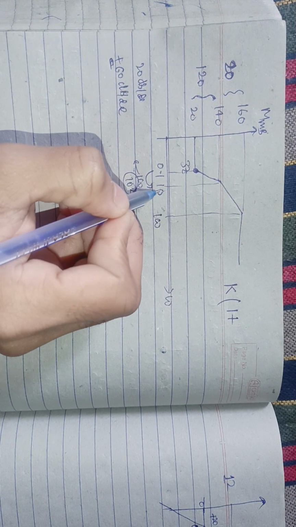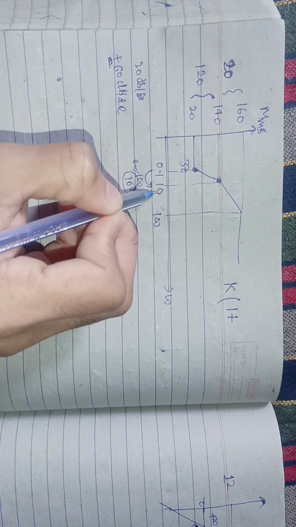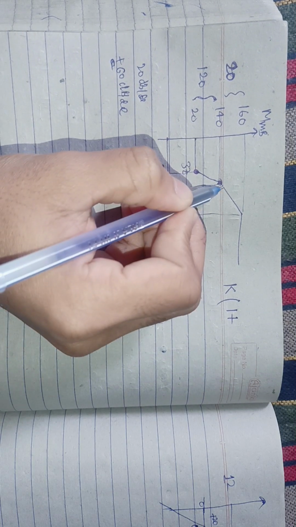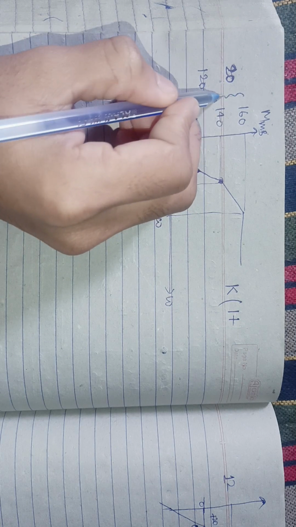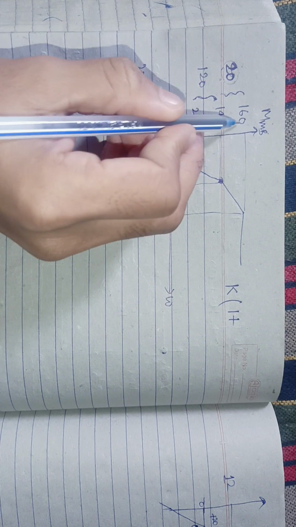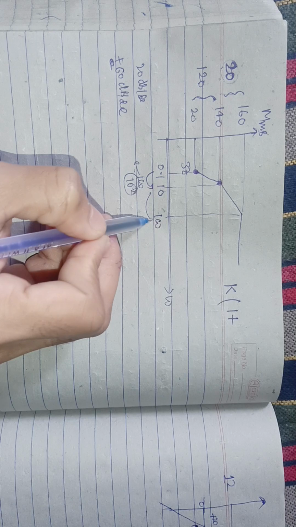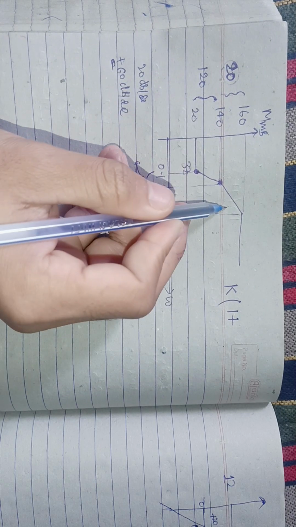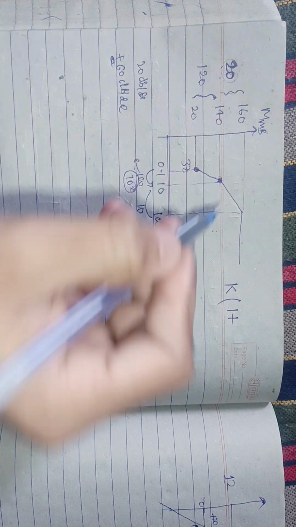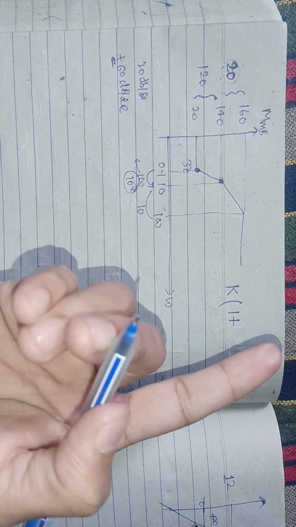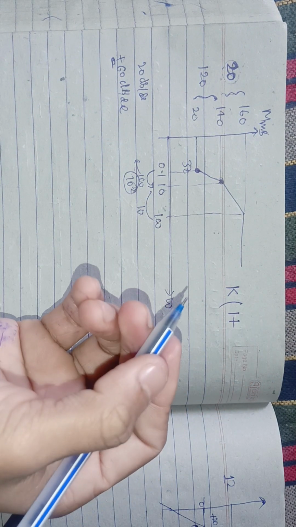So 3 zeros are present. Just check here how many dB is the gap, 20 dB, and here 1 decade. So 20 dB per decade means 1 zero is added.